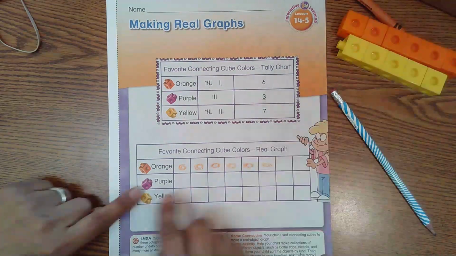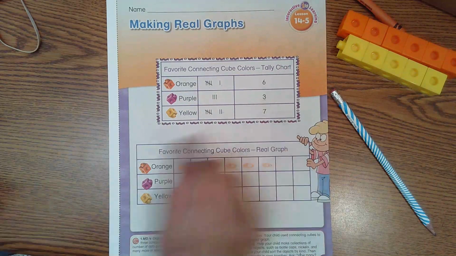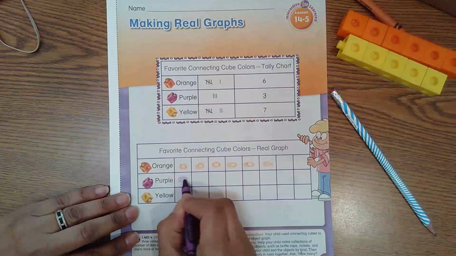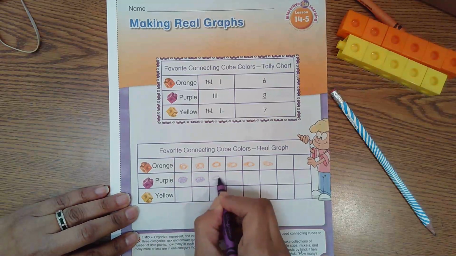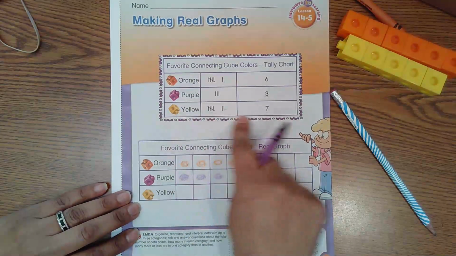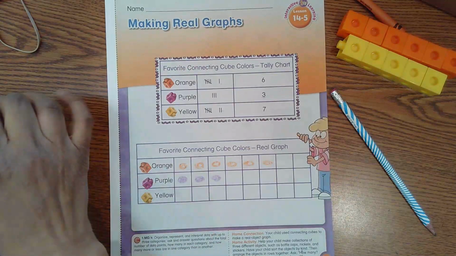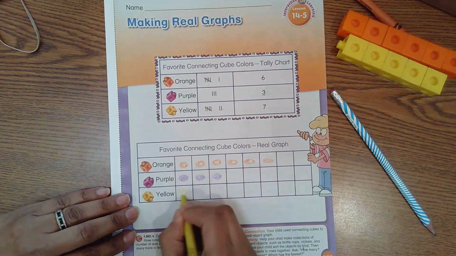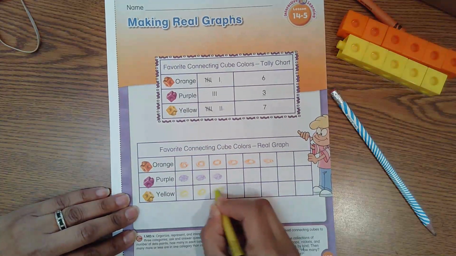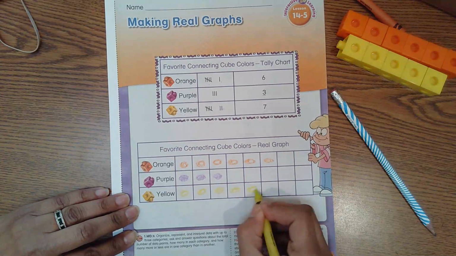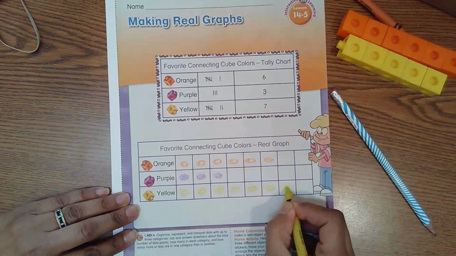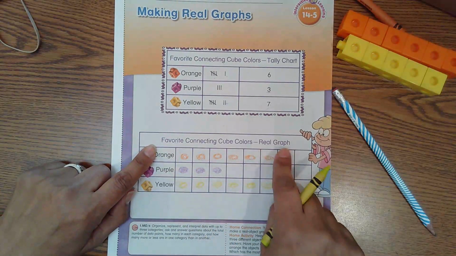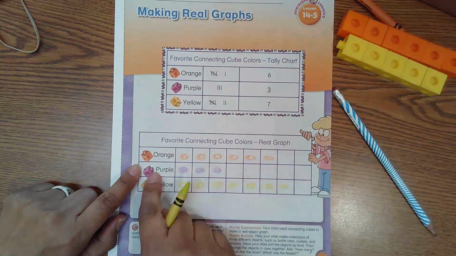All right, let's see for purple how many. I have 3 people chose purple. So I'm going to get my purple color and color 3 boxes, as each one stands for one person. And then for yellow, I have 7. I'm going to get my yellow color and color 7 boxes. So 1, 2, 3, 4, 5, 6, 7. Now as we see, this is what we did. This is a favorite connecting cube color real graph, and I colored orange, purple, and yellow.